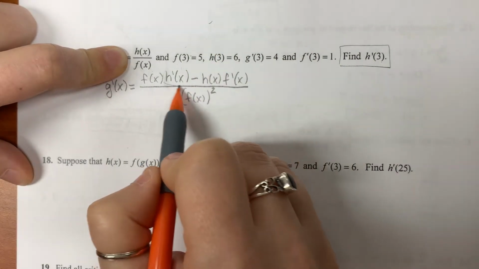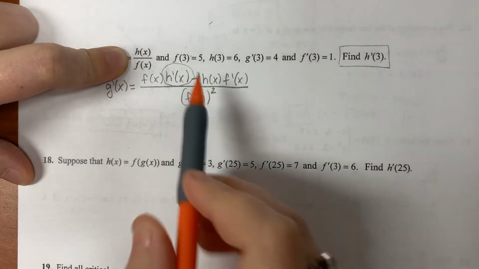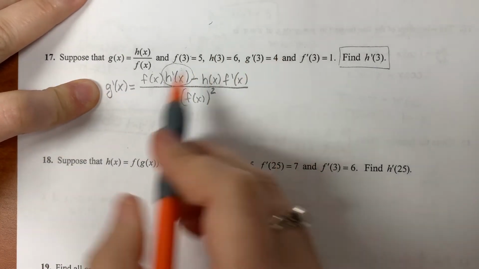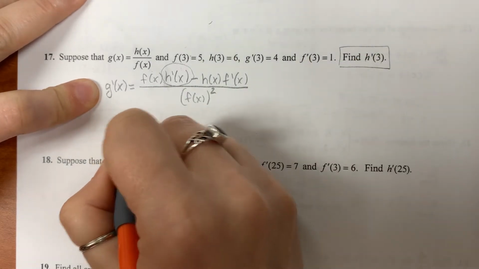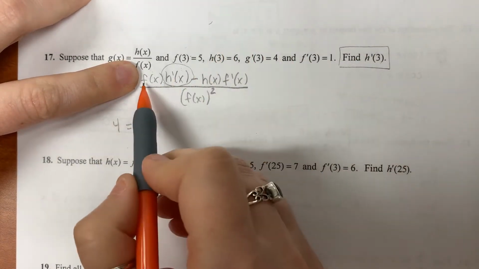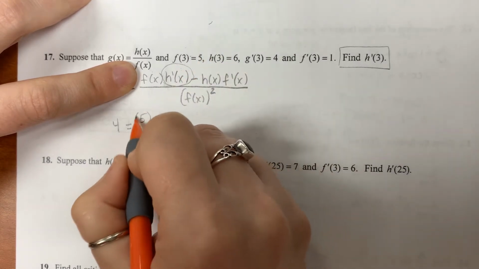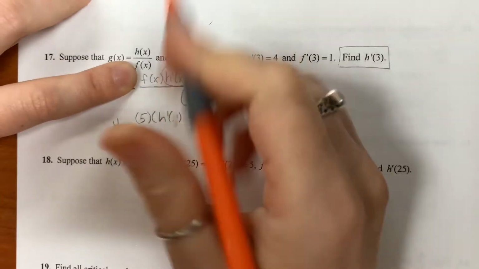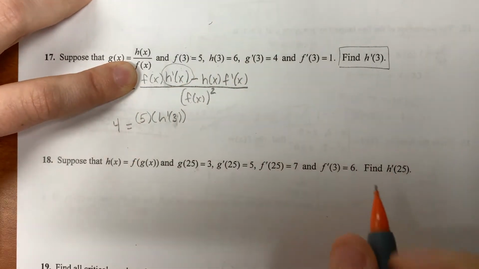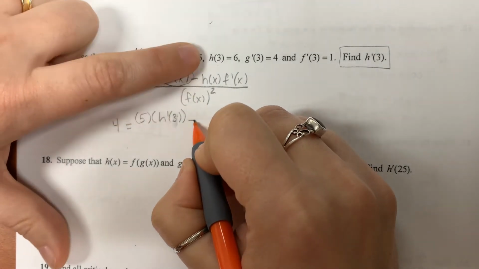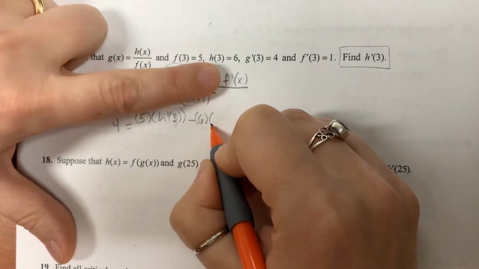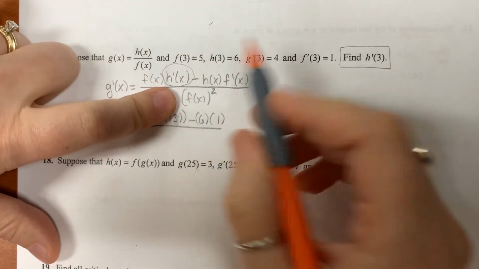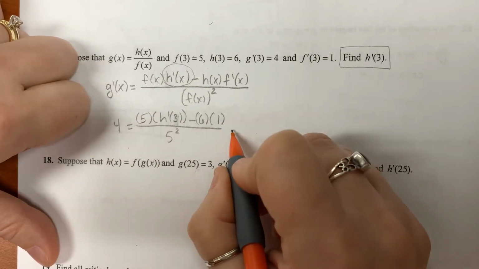So this is low times h prime of x minus high times f prime of x, all over low squared. So I'm trying to solve for h prime of 3. So g prime of 3, if I plug 3 into all of these, g prime of 3 is 4, so 4 equals f of 3, which is 5, times h prime of 3, minus h of 3, which is 6, times f prime of 3, which is 1, all over f of 3 squared, so 5 squared.